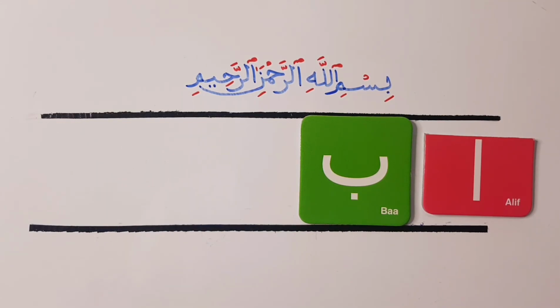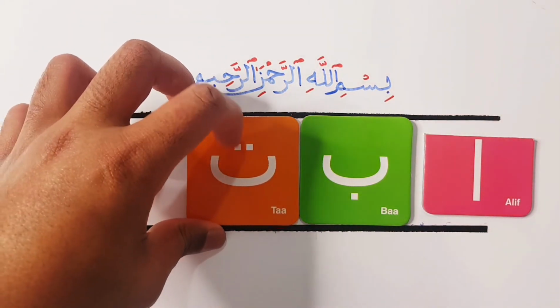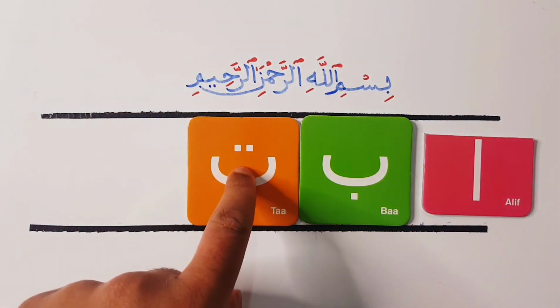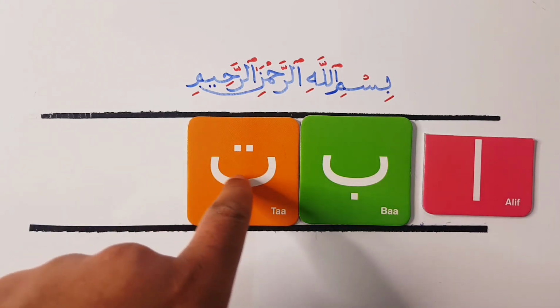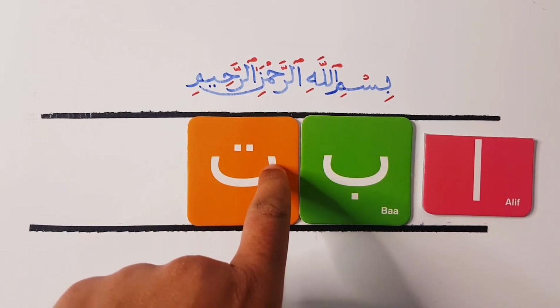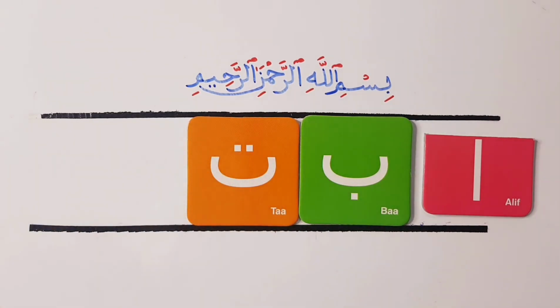So after ba, the next letter is ta. Notice how the shape is exactly the same as ba. It's written exactly the same way. Only difference is it has 2 dots at the top. So we're going to say this letter 5 times. You need to repeat after me. Ta, ta, ta, ta, ta.